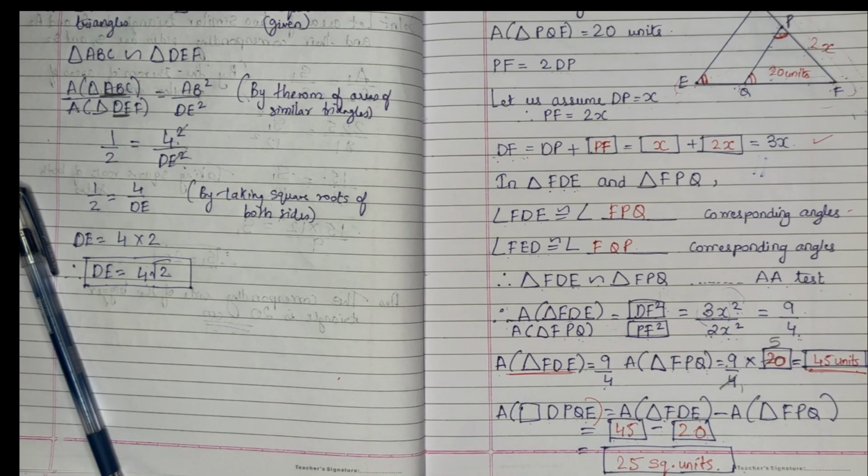So we have finished this practice set. This was the last practice set of this chapter, Similarity.